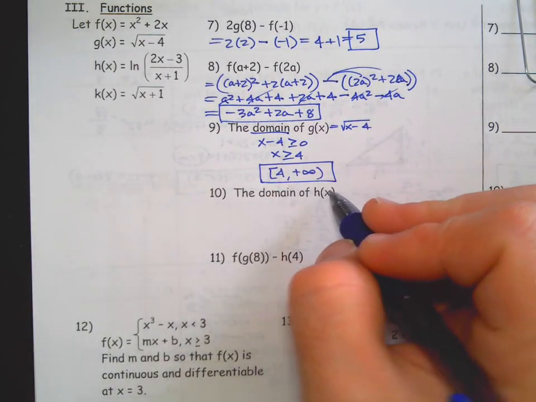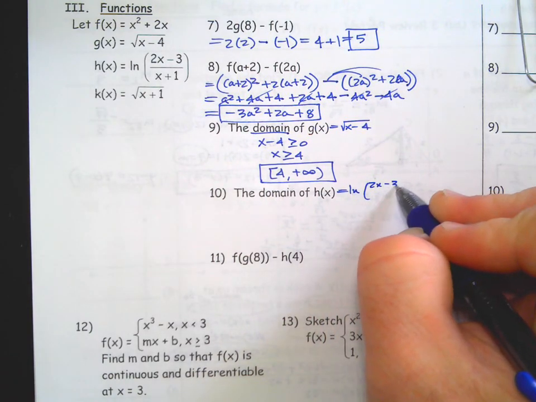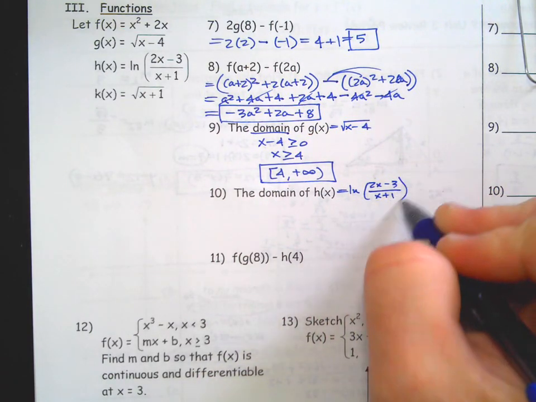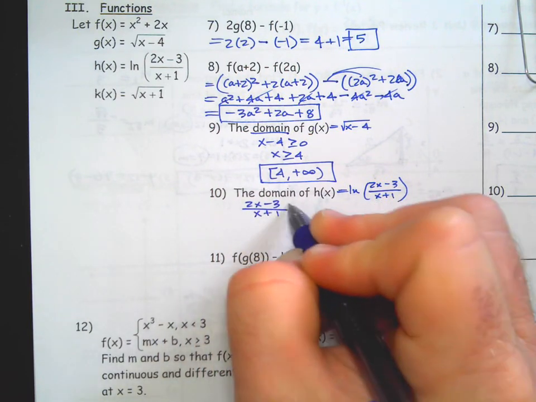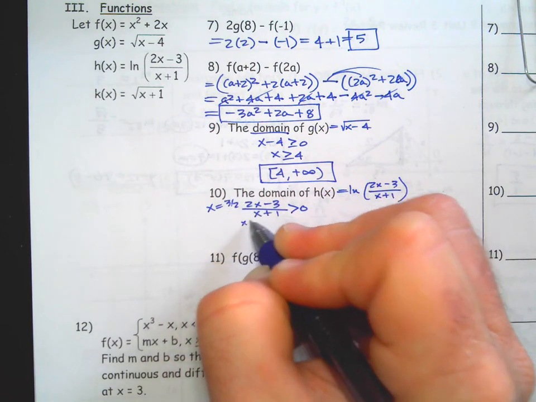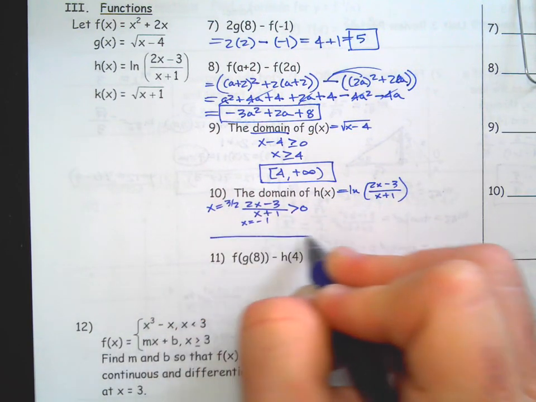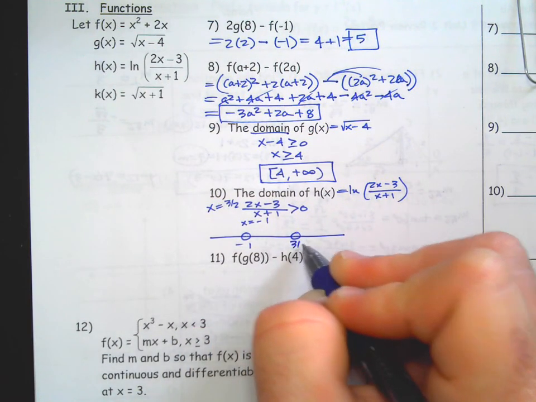The domain of h of x is the inside of a natural log has to be positive, cannot equal 0. So x equals 3 halves is an x-intercept, and x equals negative 1 is a vertical asymptote. You can do a line check. So you can open dot negative 1, open dot at 3 halves, which is 1.5.